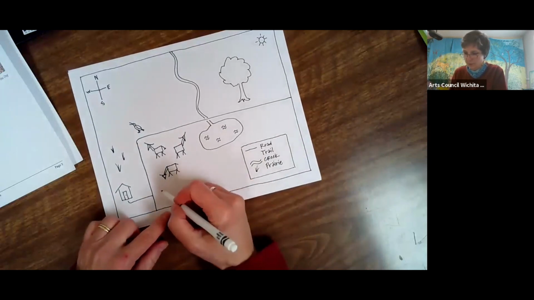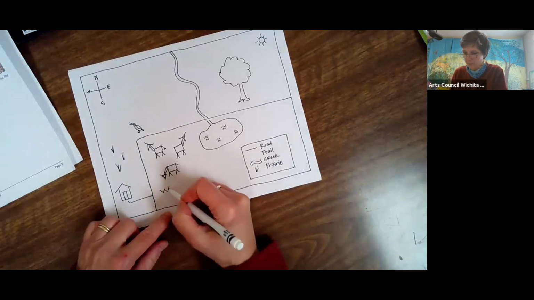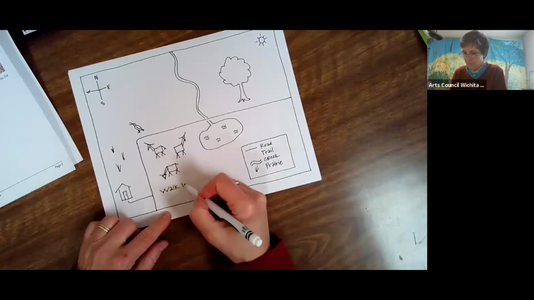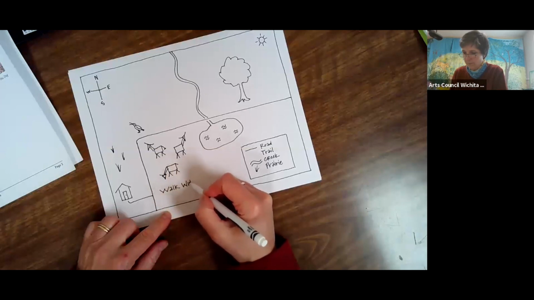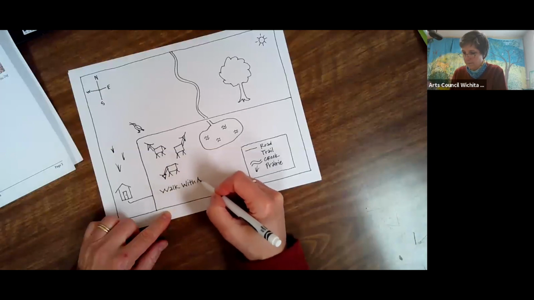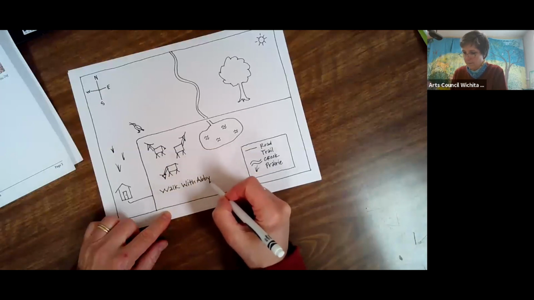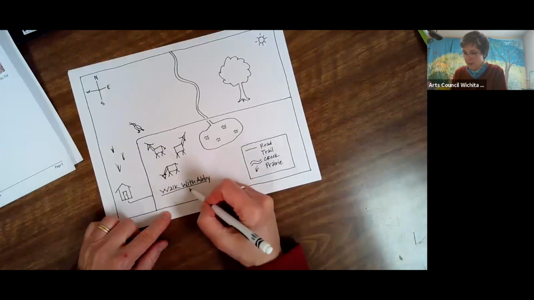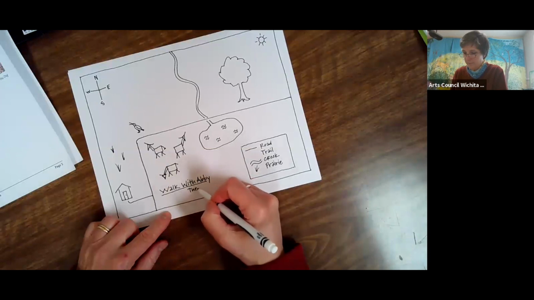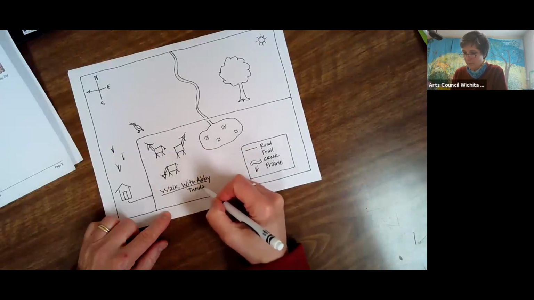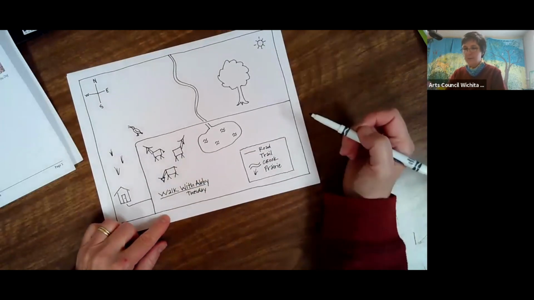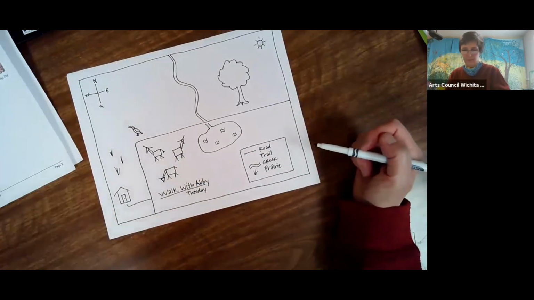So I'm just going to call it Walk with Abby. I'll put a little line in it, and I'm going to write the day on there. It's Tuesday. And it's sunny. Okay. Now we have all our parts on there.